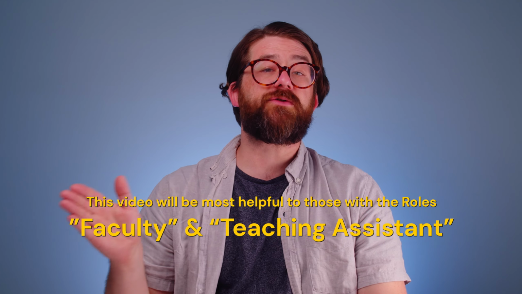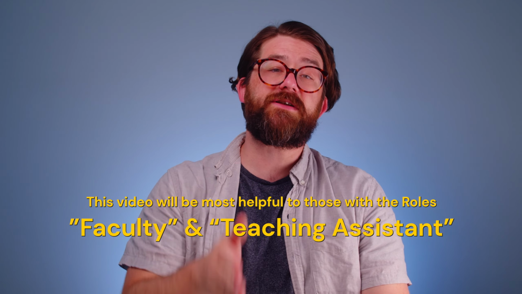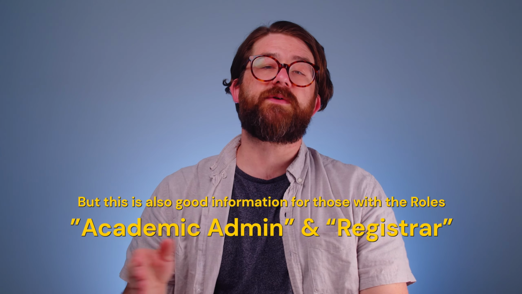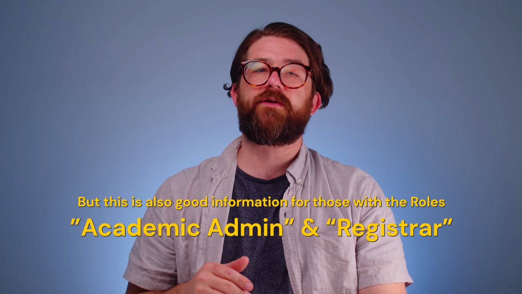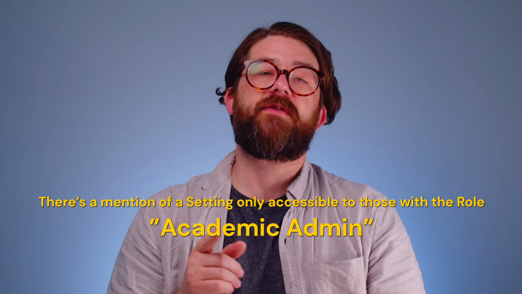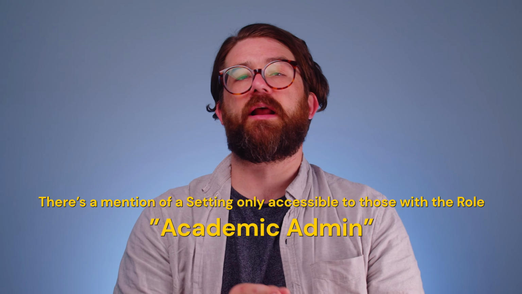This is going to be most relevant to faculty and teaching assistants, but folks with the academic admin and registrar roles will also want to know how this works in case your faculty need a little support. Also, there's a brief mention of a setting that only academic admins can access.